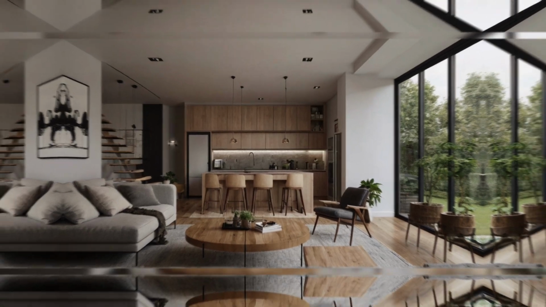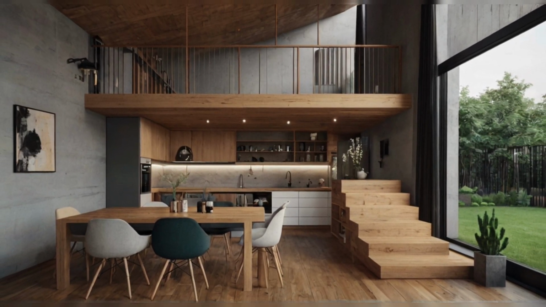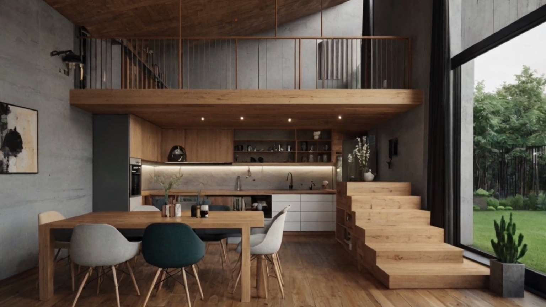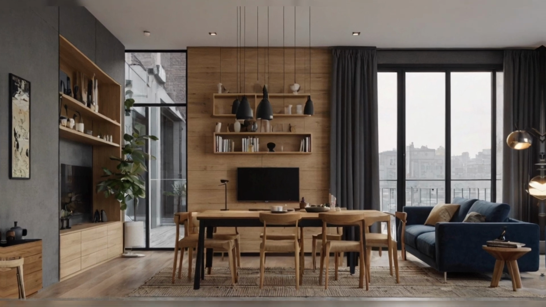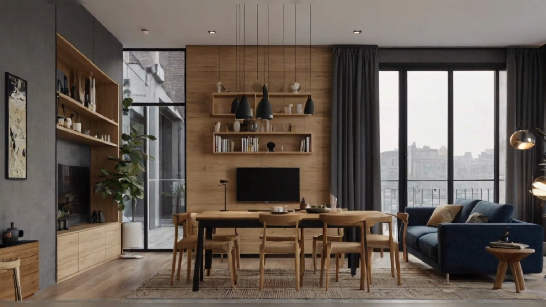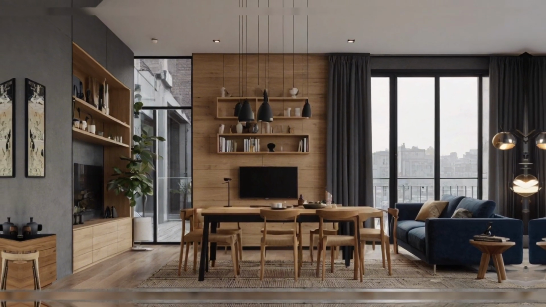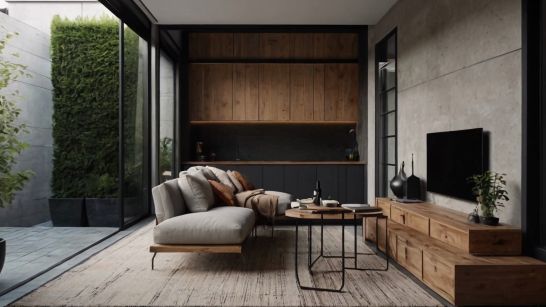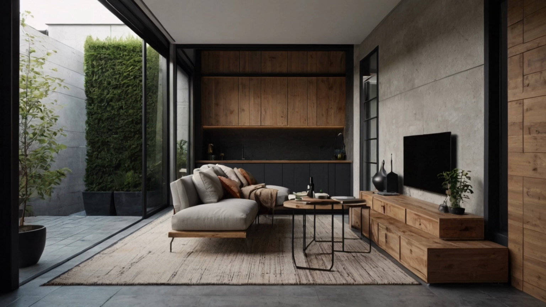Here are some tips for designing a living room that is both functional and stylish. Choose furniture that is comfortable and stylish. Use a variety of textures and patterns to add interest to your space. Add plants and flowers to bring life to your room. Use lighting to create a warm and inviting atmosphere. Accessorize with personal touches that reflect your style. With a little planning, you can create a living room that is both functional and stylish.